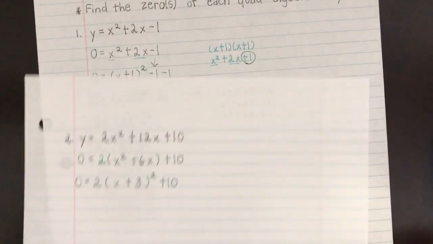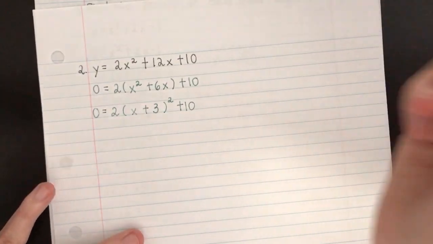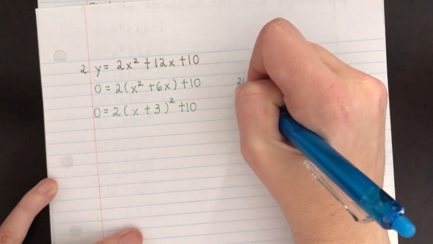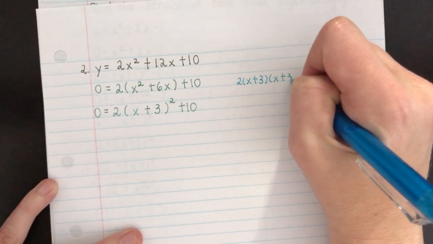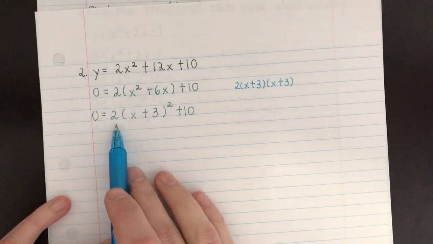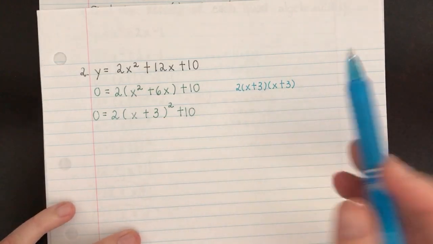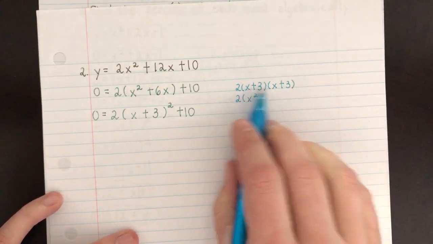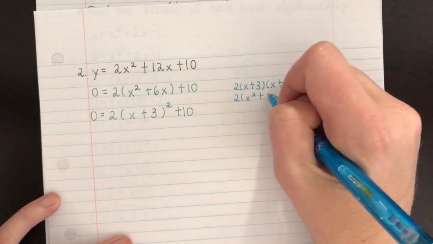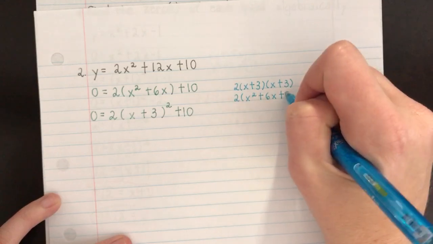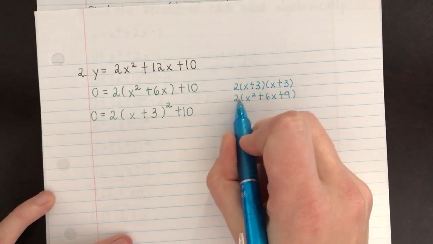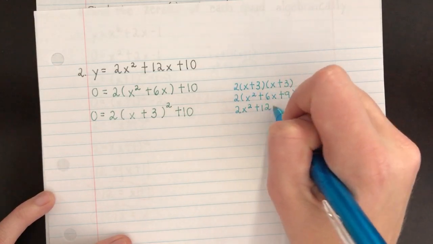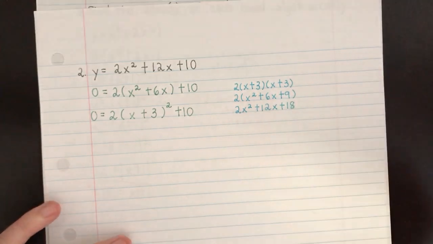So remember, this is like the problem before where you go off to the side and you find out, okay, I just altered this problem. I put this quantity squared and I have this 2 out in front. So you've got this x plus 3 times x plus 3 and the 2 out in front. So the 2 at first, I'm just going to drag it down. And remember, when you FOIL these two quantity squares, you would get x squared plus 6x plus 9. And then, of course, when you distribute the 2, you'd get 2x squared plus 12x plus 18.